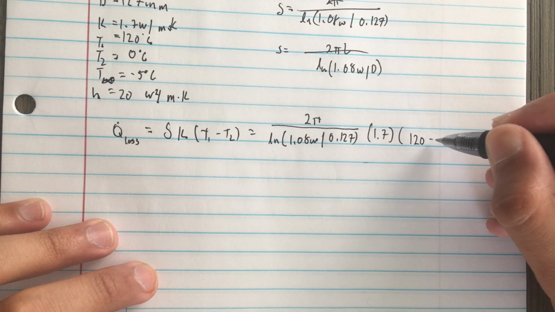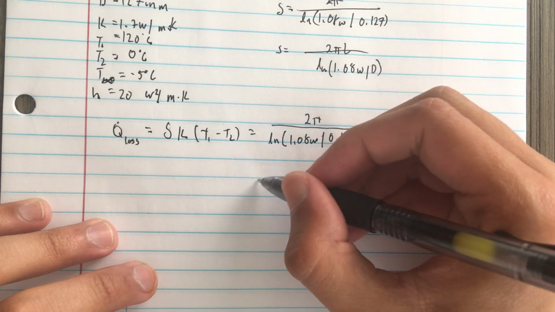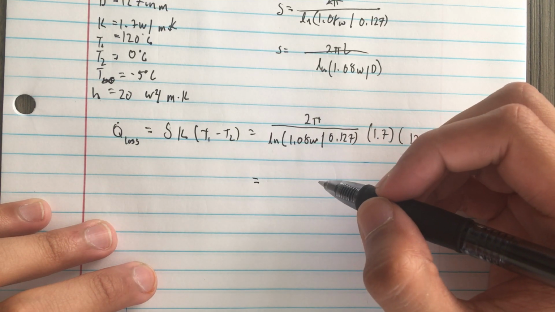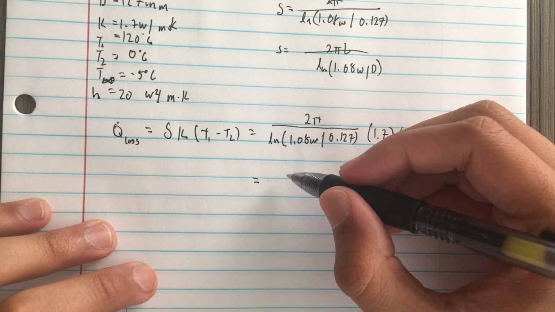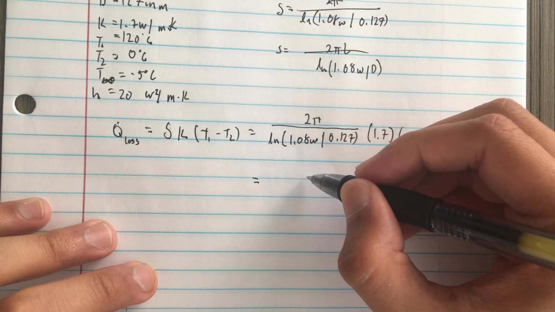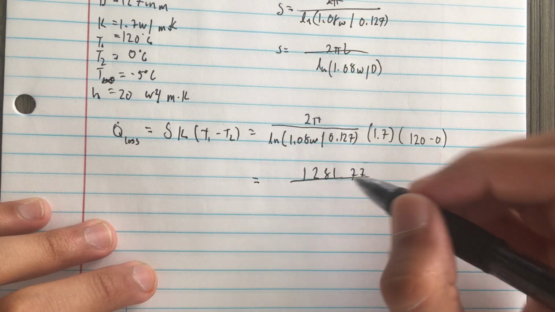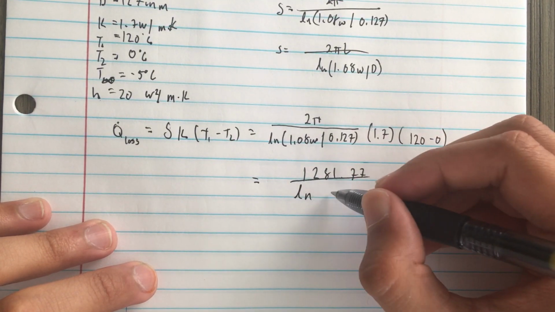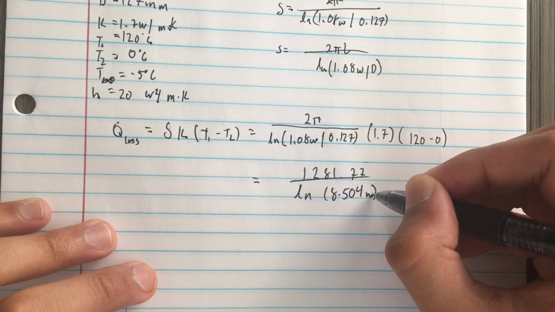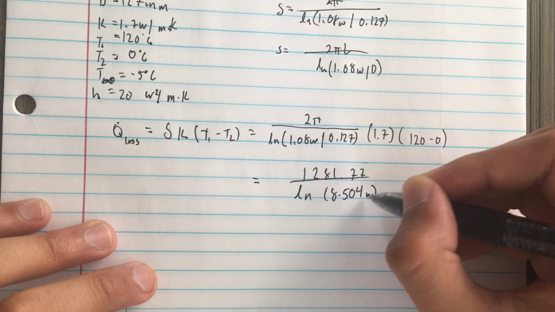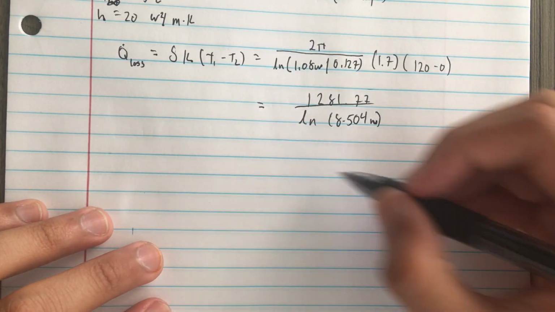It's just 120 minus 0, which is just 120, right? And when we simplify that down, we get a fraction. And again we're trying to find this W, so we need another equation.